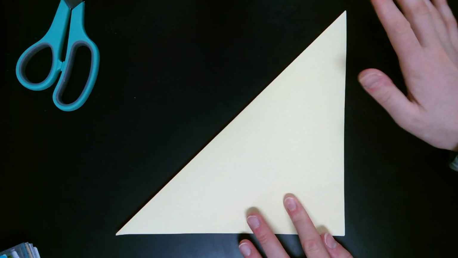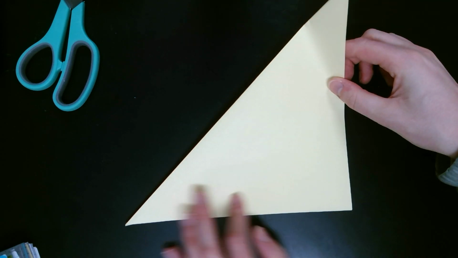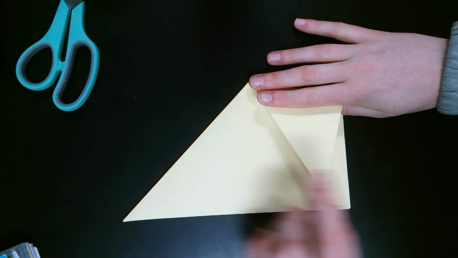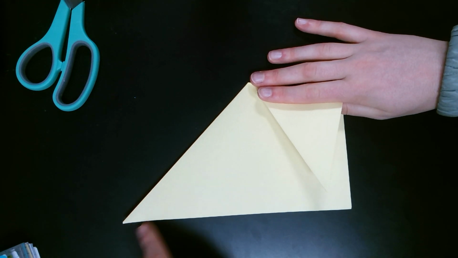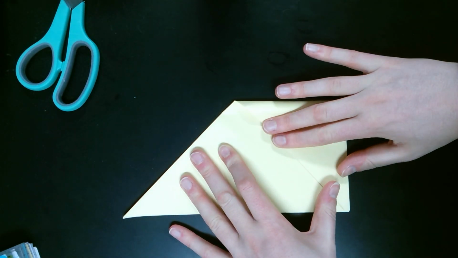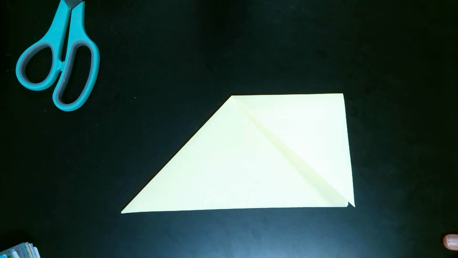Then you're going to take the top corner right here, and please watch before you do. I'm going to fold straight down so that this corner of my triangle touches the right angle here, not over here. So if you watch first, then you probably won't make a mistake. Fold down like this and across there.